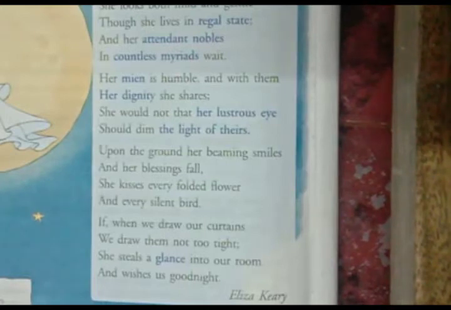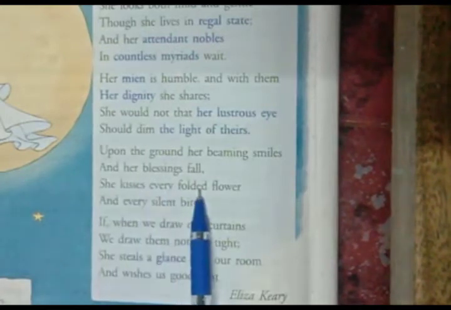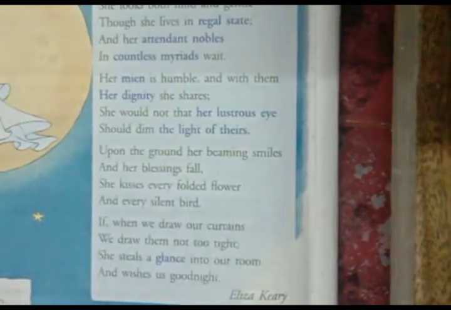Okay, and then she kisses every folded flower. Do you know, during daytime the flowers will bloom nicely, in an open way. During nighttime, what will happen? The flowers will close themselves with their petals, right? So that's why it's said to be a folded flower. So the beam, the rays of the moon, falls on the folded flower.